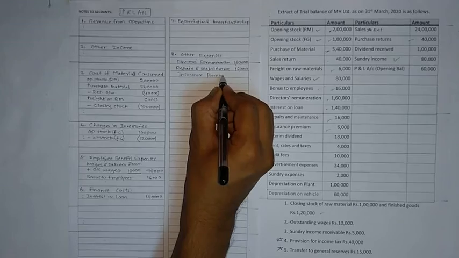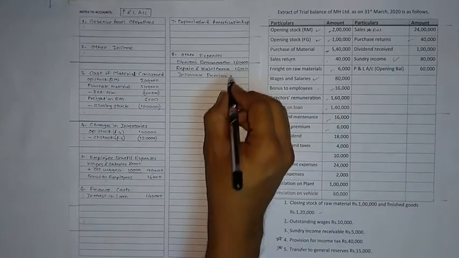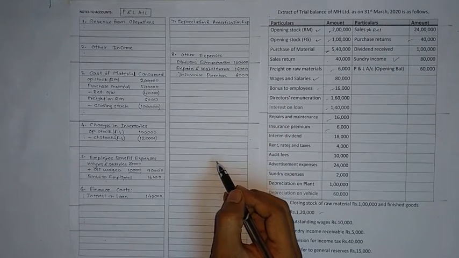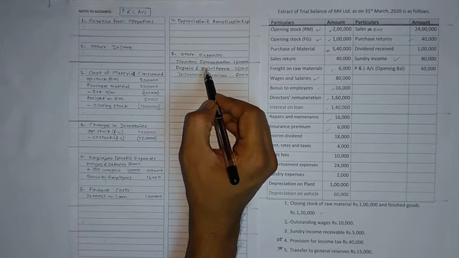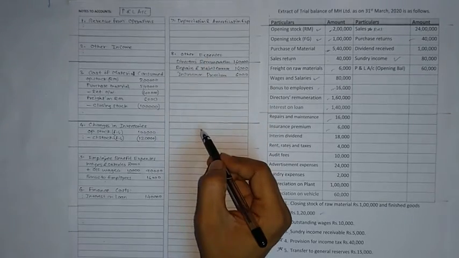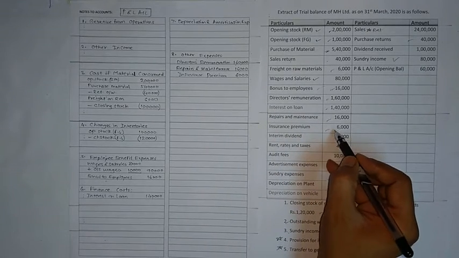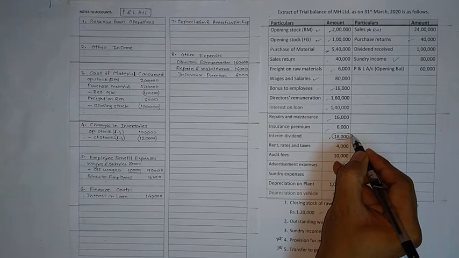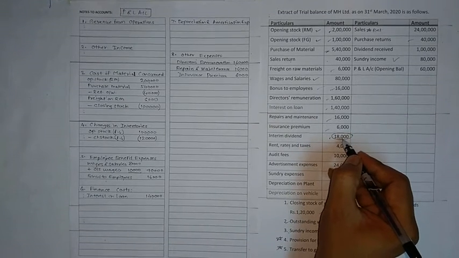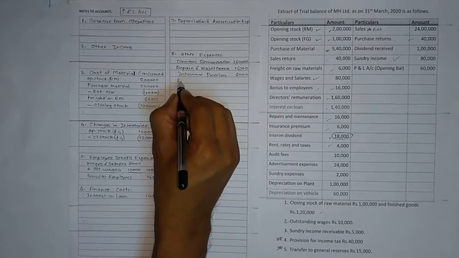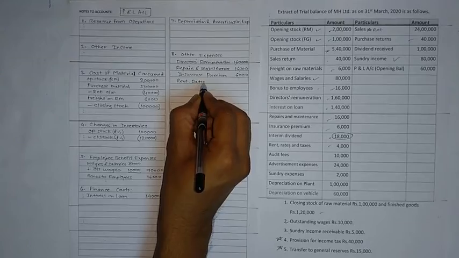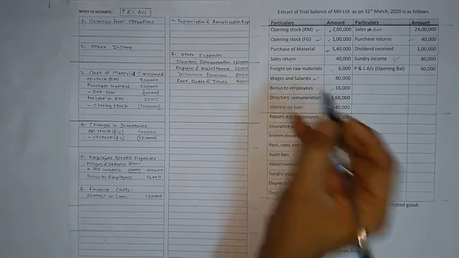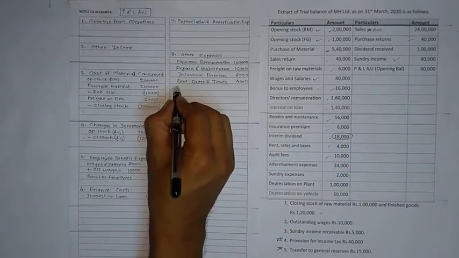In other expenses also there are several categories, but instead of showing those categories, you can just write down each and every item as per the list, because it is shown under other expenses only. But if possible, you can categorize these items as per the format which is already given to you. Insurance premium 6,000 done. Then interim dividend, this amount we will keep pending because it is part of appropriation of profit. Rates and taxes amount is 4,000. Next is audit fee 10,000.